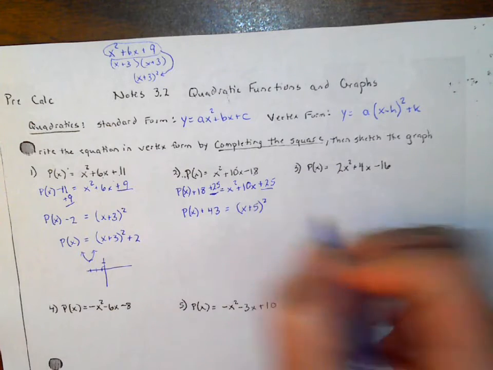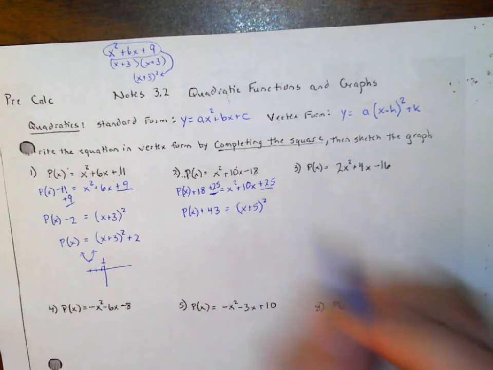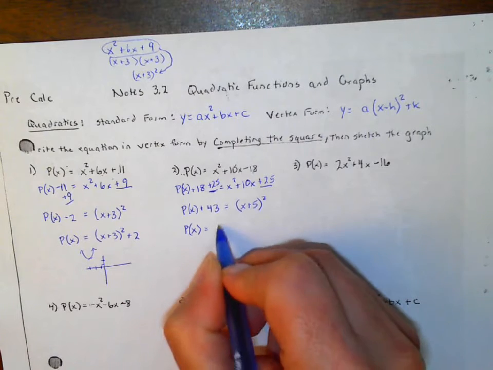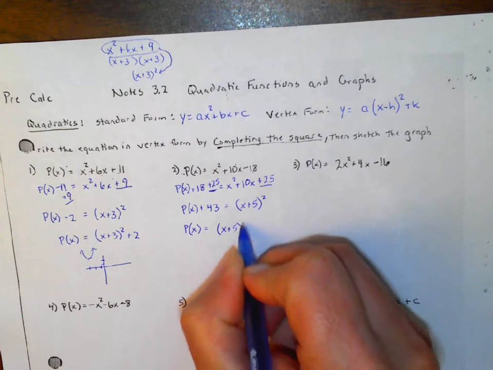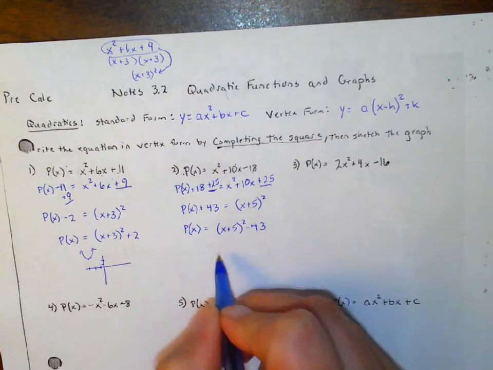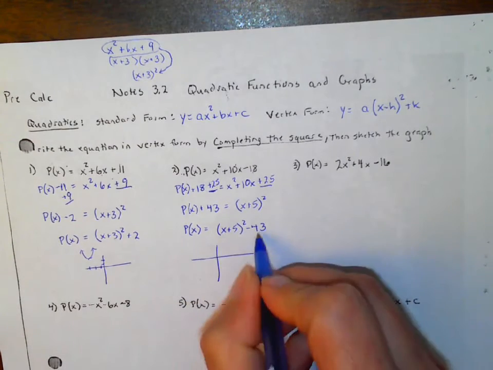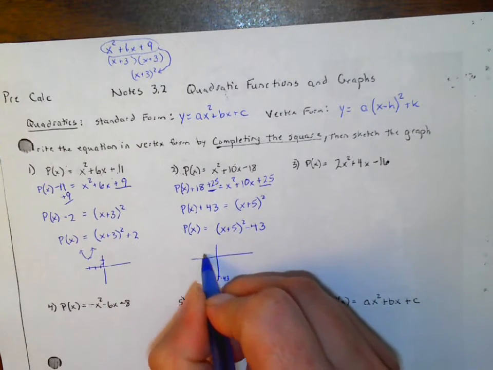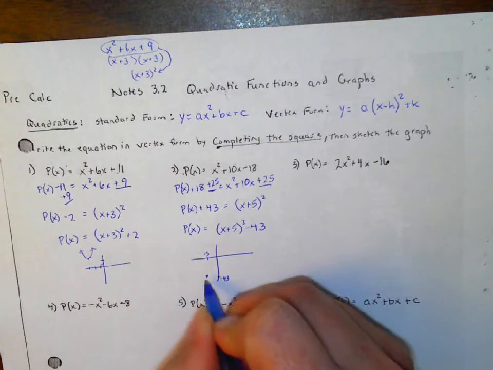It's always half of that number, okay? But you can think about the factoring we've just been doing. And then get p of x by itself. x plus 5 squared minus 43. Okay, if we're going to draw a quick little graph, we know it goes down to negative 43, and it goes this way 5. So there's our vertex.